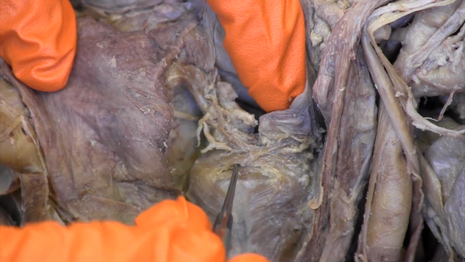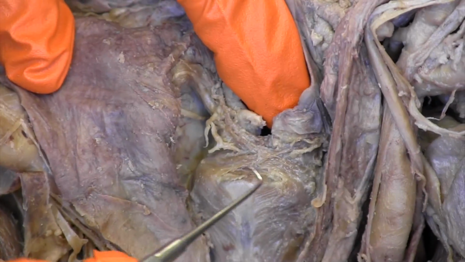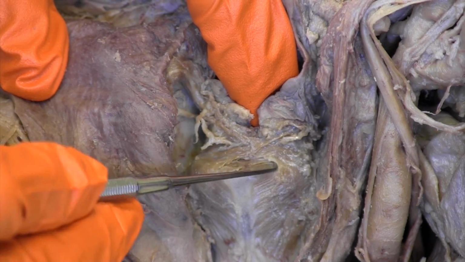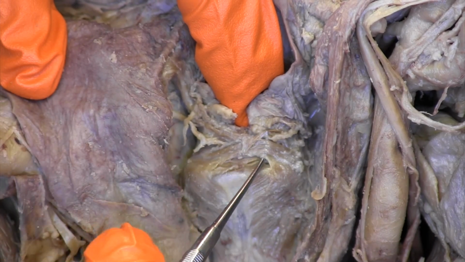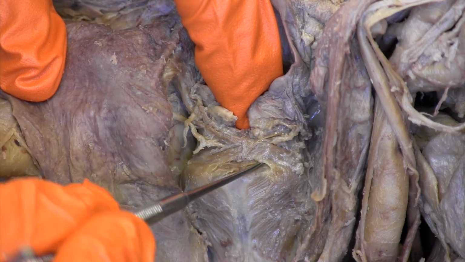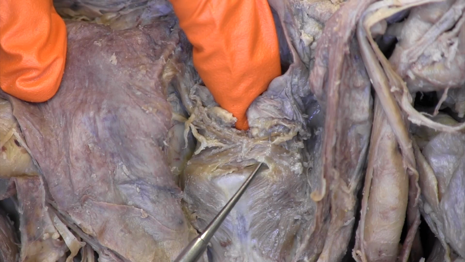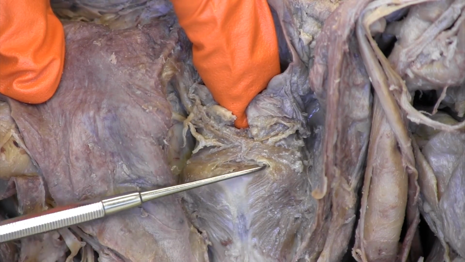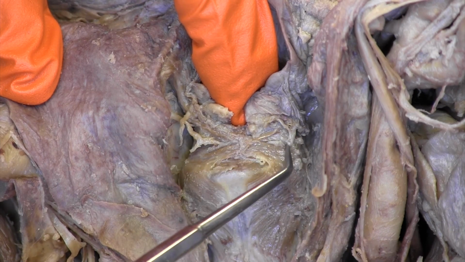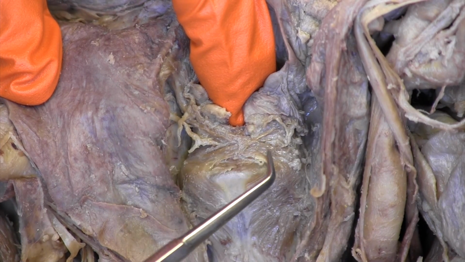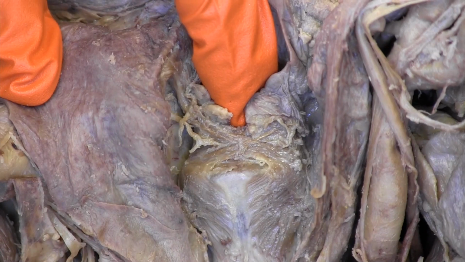You can see its kind of brother on this side right here, running similarly, crossing with it in the middle, going this way like this. So here's one on this side, and here's one on this side.